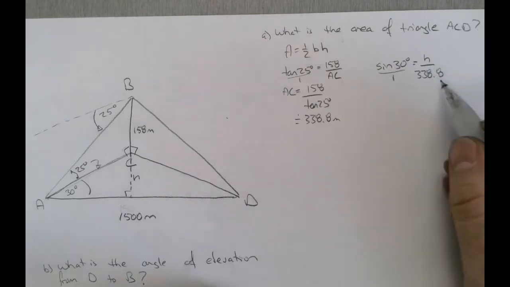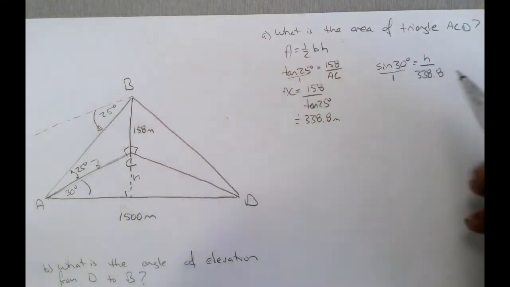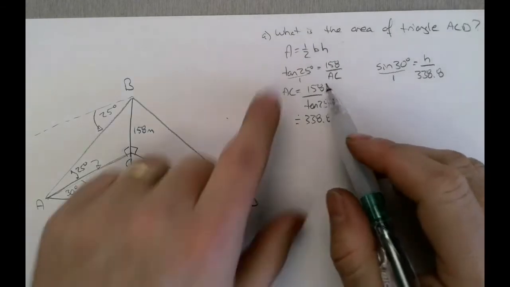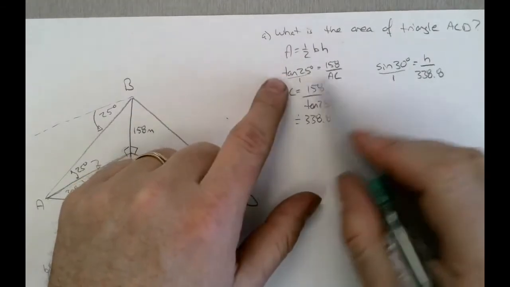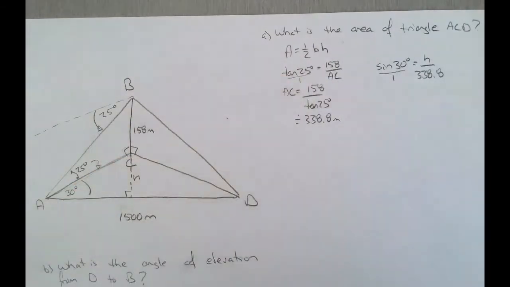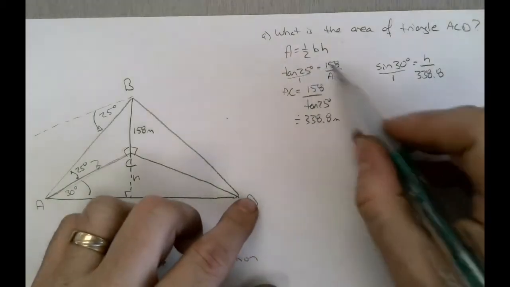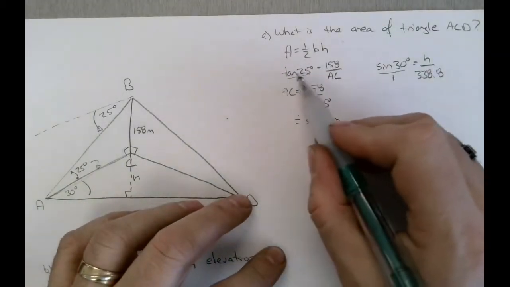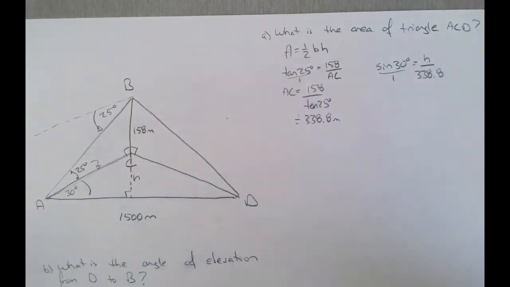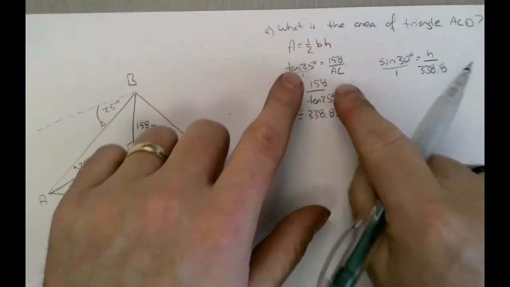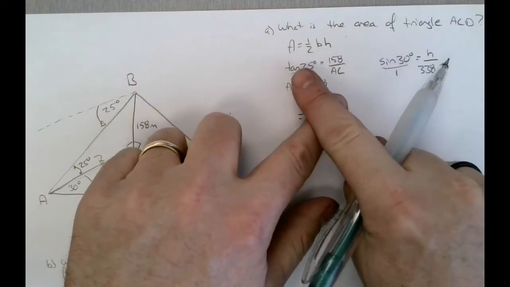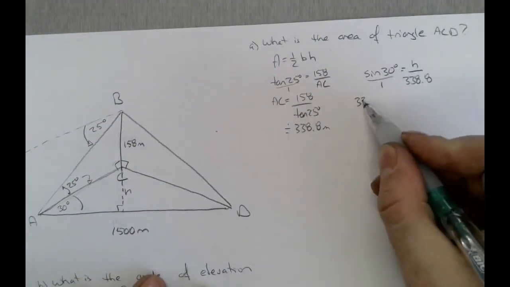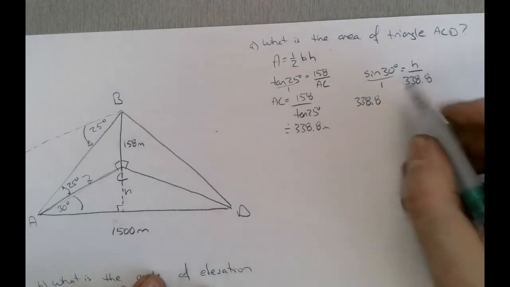And again, in a sense here, I'm going to cross multiply. 1 times h is going to equal sine times 338.8 here. In essence, I did cross multiplying over here. It's just that I already know that after I cross-multiplied over here, I was going to have to divide. I was going to multiply the AC by the tangent of 25, and then I knew I was going to have to divide by the tangent of 25. So it's just as easy just to flop those two. But over here I wouldn't. I'm just going to multiply 338.8 by the sine of 30 degrees.